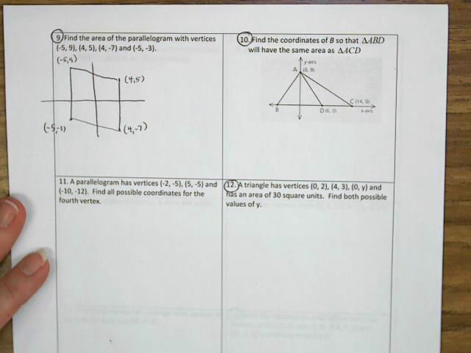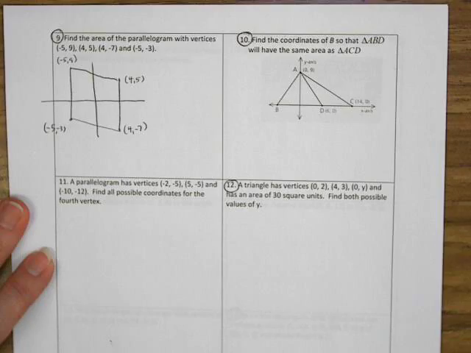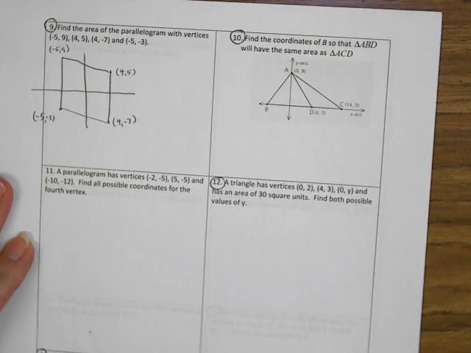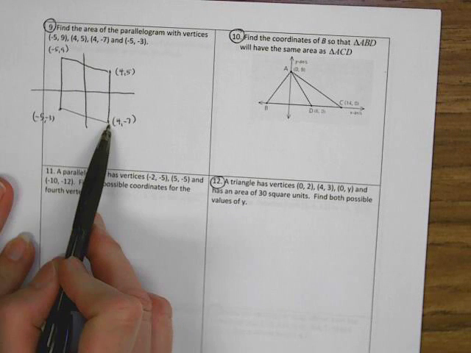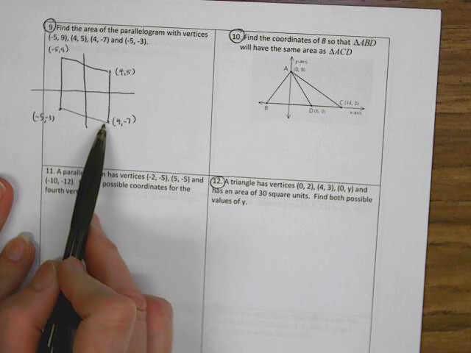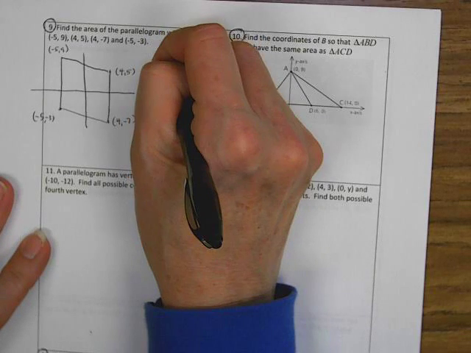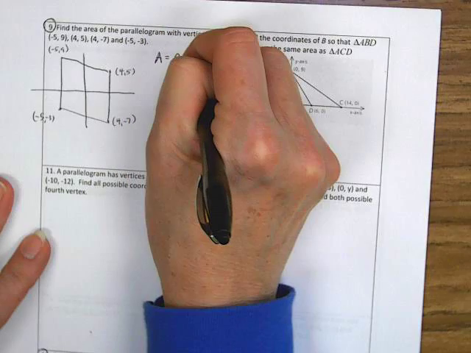So if you peek back at number 5, you'll see the orientation was more like this. We had a nice looking base, right? Because it was horizontal. But when I look at it this way, I don't really want to think of this segment as the base because it's not a horizontal segment and I can't find it. So again, I know my area formula is base times height.